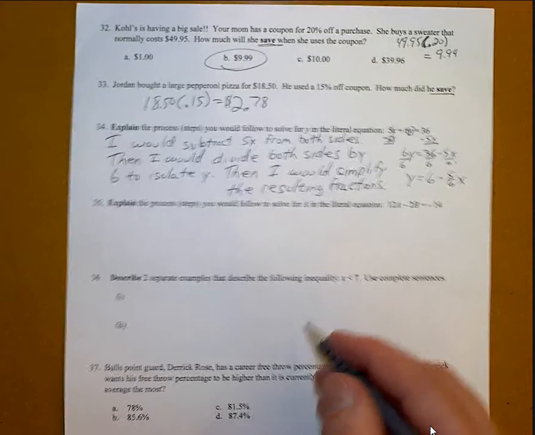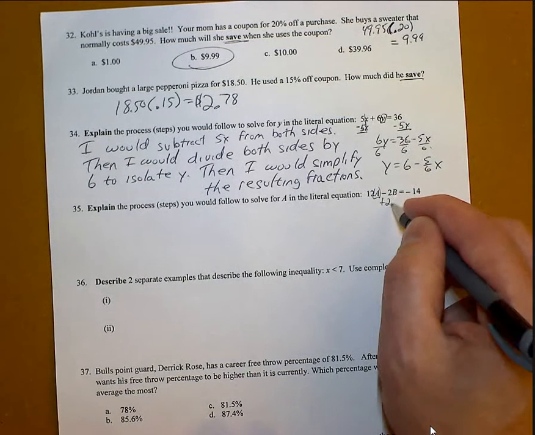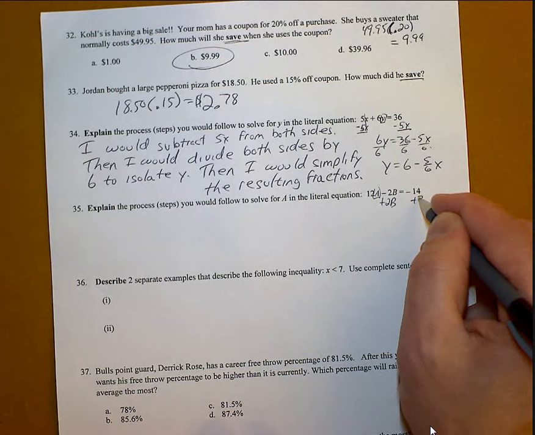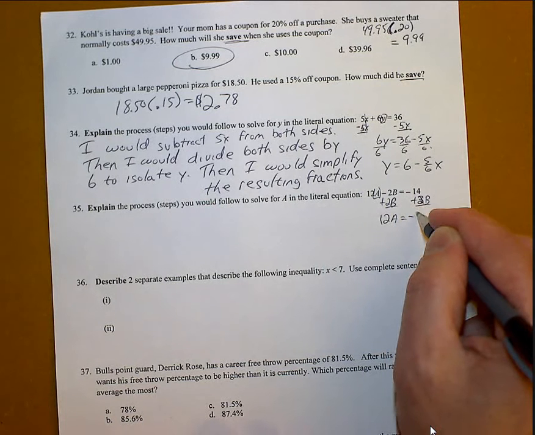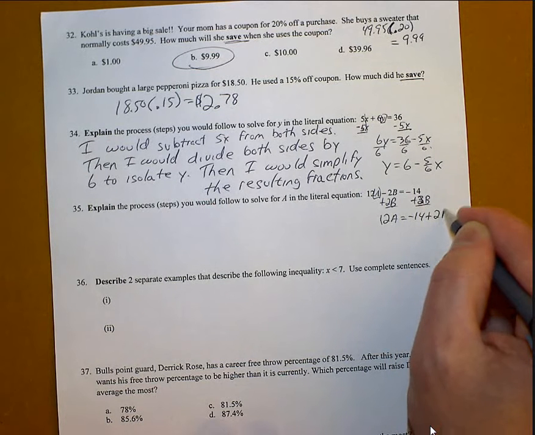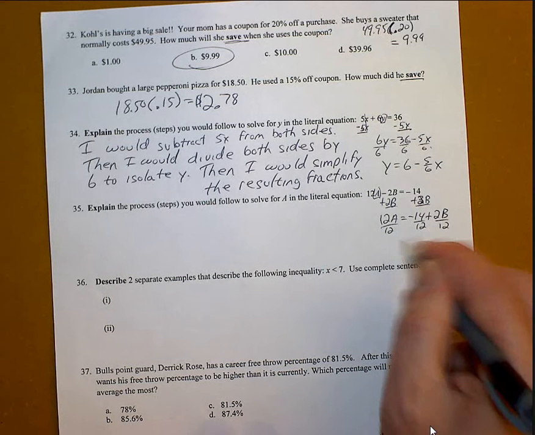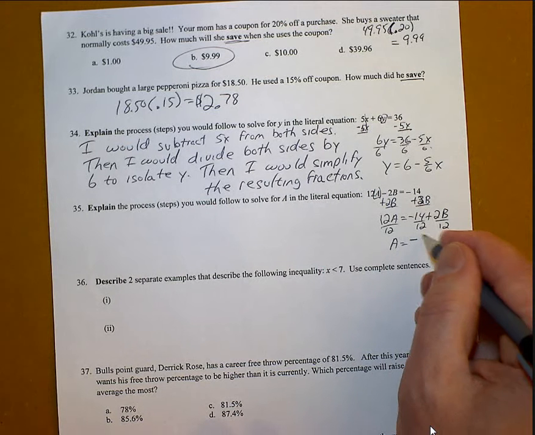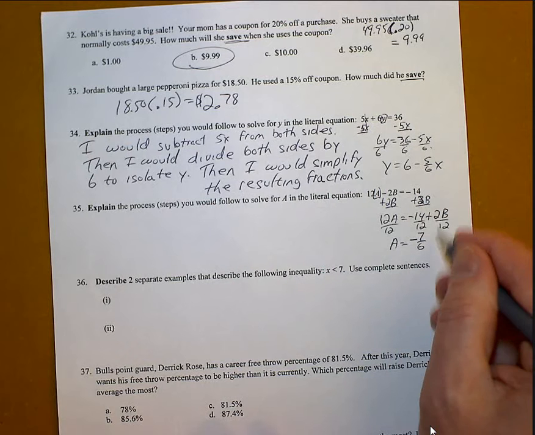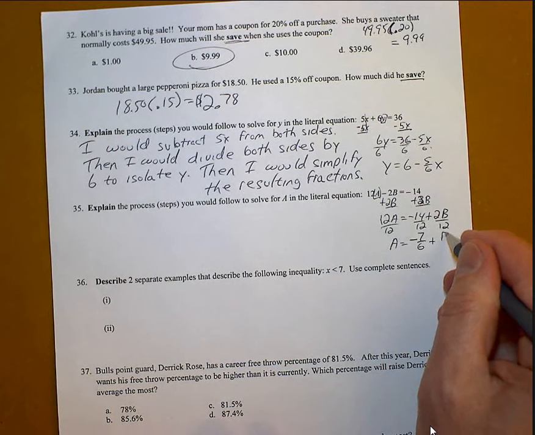Alright, 35. How would I solve for a? I need to get a by itself. I'm going to add 2b to both sides. I get 12a equals negative 14 plus 2b. You can write it either way. I'm going to divide by 12 into each term. I get a equals a negative 14 over 12 is going to be 7 over 6 plus 2 over 12 is just going to be 1 over 6. So I get 1b, so I can just write b over 6.